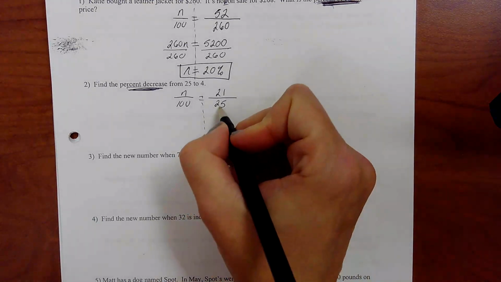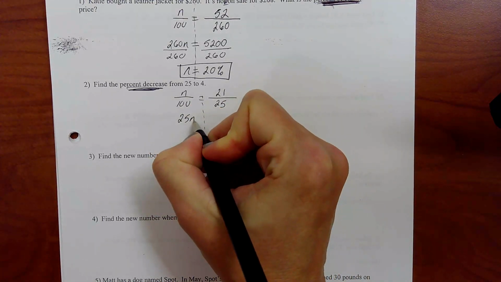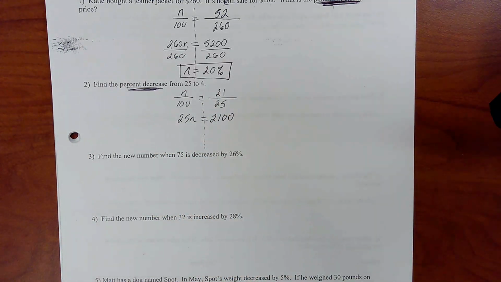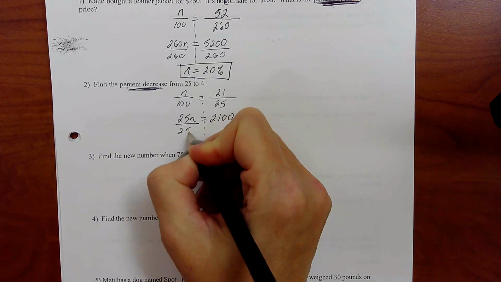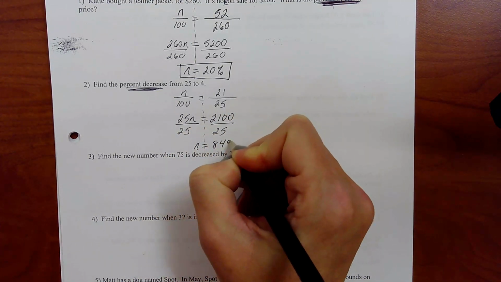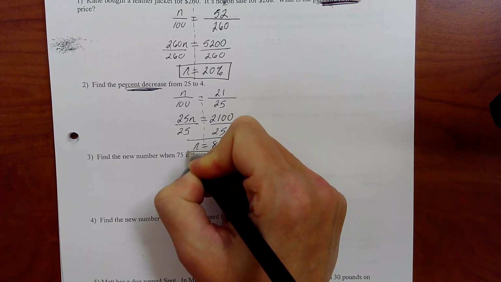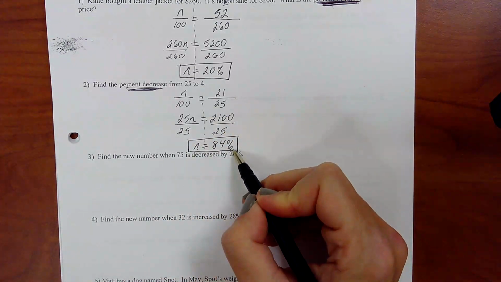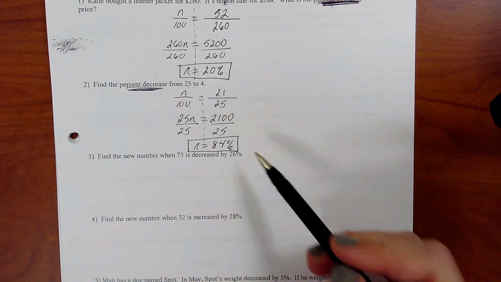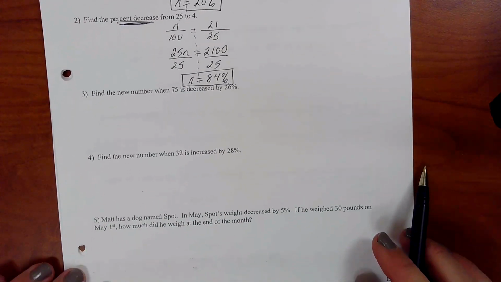Okay, so 25 times n, 25n. 21 times 100, 2100. I'm going to divide by 25, and I'm getting 84%. That's a lot, that's a big percent, but it did decrease a lot, right? It went from 25 to 4, so yeah, 84% decrease makes sense.